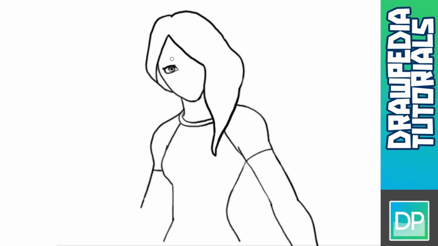And then for her eyebrow, I'm gonna draw across on top of the eye, a curved line, and with the inner corner slightly thicker like that. And then we're gonna copy the whole thing on the right side here.